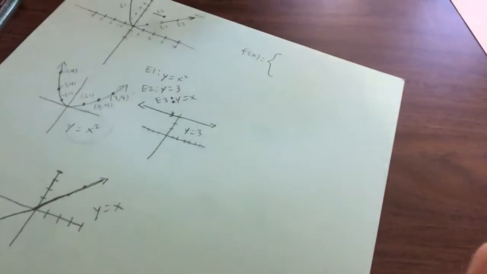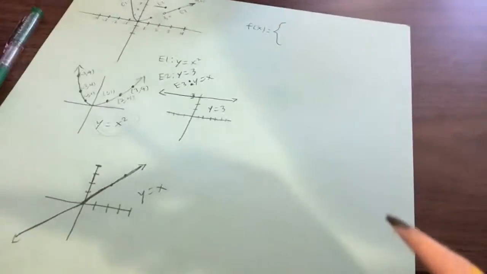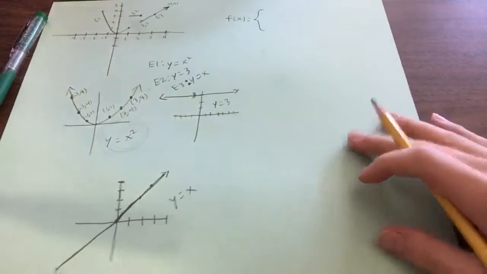This f. Oh no! Almost dropped my phone, but it's okay. I did not.